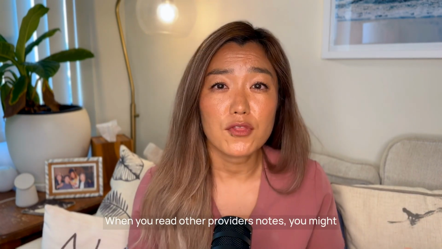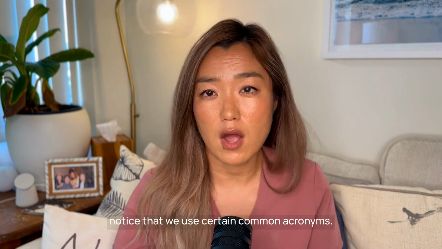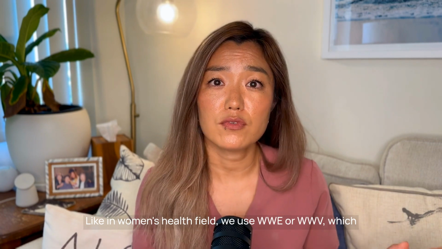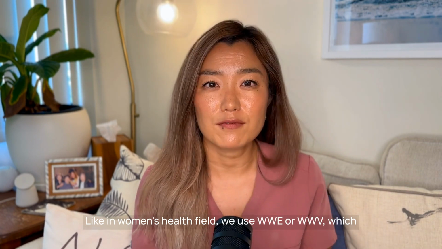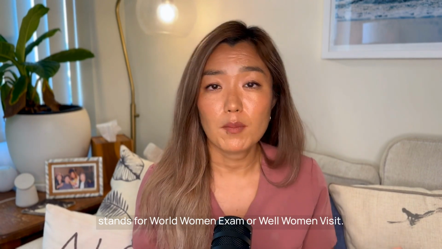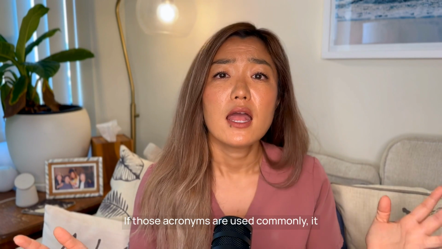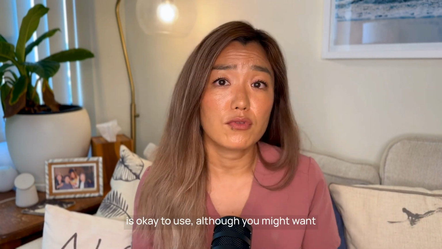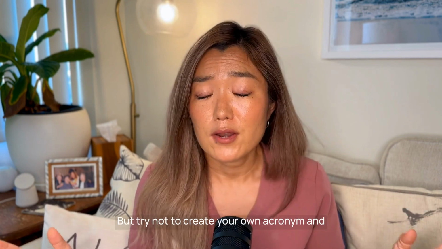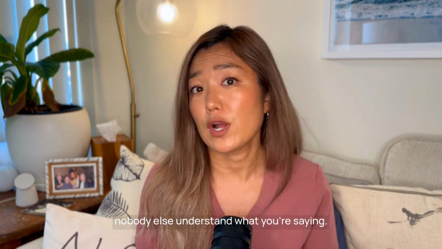When you read other providers' notes, you might notice that we use certain common acronyms. Like in women's health field, we use WWE or WWV, which stands for Well Woman Exam or Well Woman Visit. If those acronyms are used commonly, it is okay to use, although you might want to be safer and just spell out everything, but try not to create your own acronym and nobody else understand what you're saying.